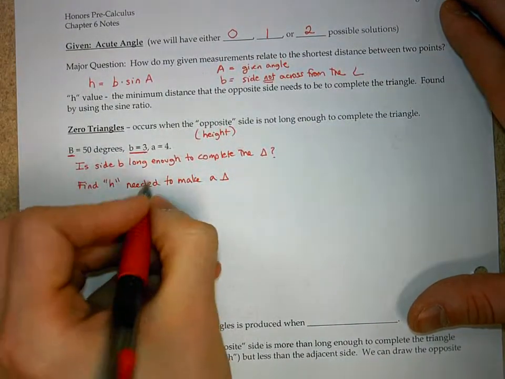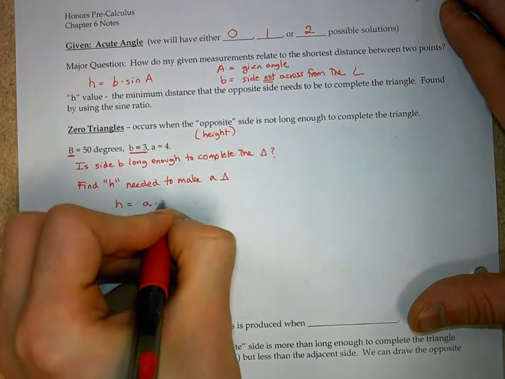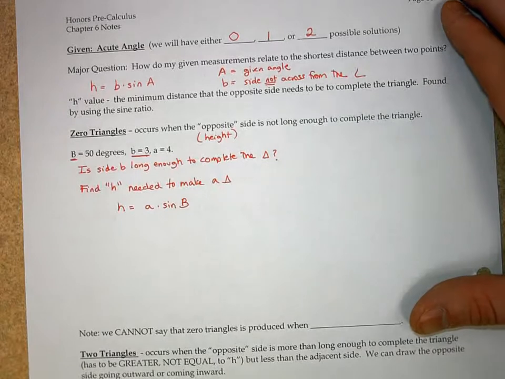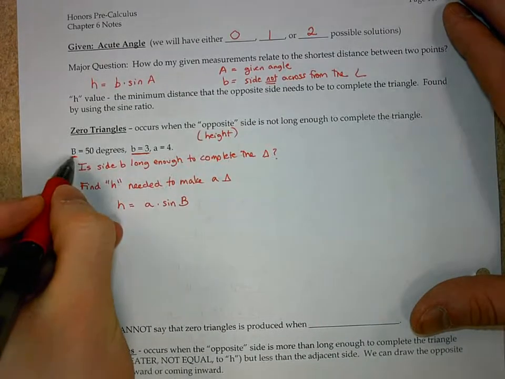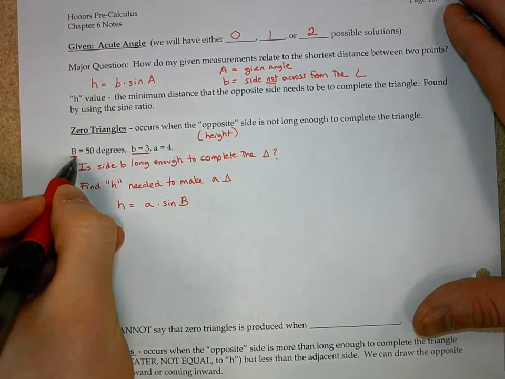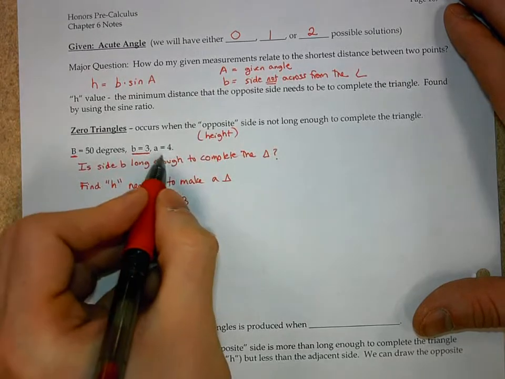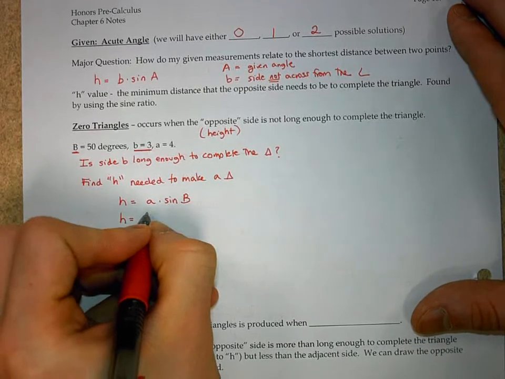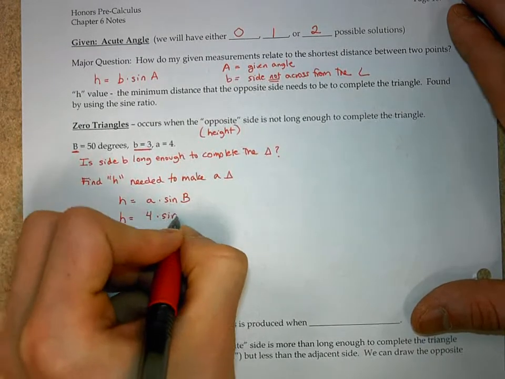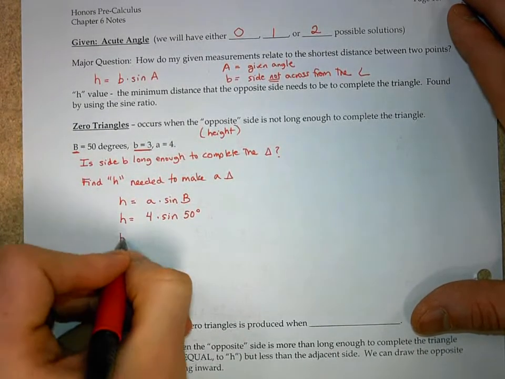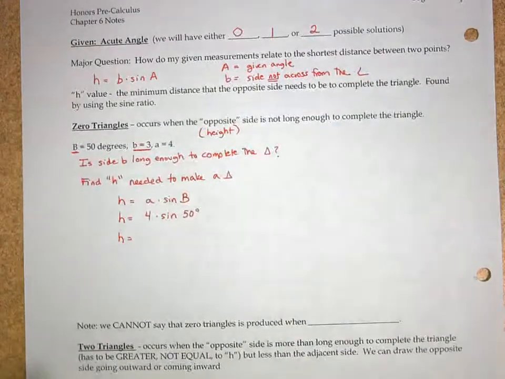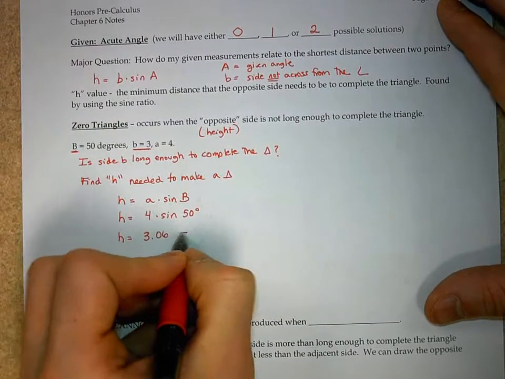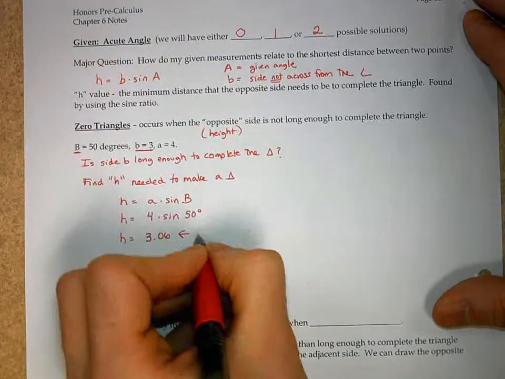H is going to be equal to the other side, A, times the sine of B. I know that looks slightly different than the formula up here, but you can see I'm given an angle of B this time and not an angle of A, and my side is A that I'm working with, so they switch positions. So H is equal to 4 times the sine of 50 degrees, and if I solve that out, H is 3.06.